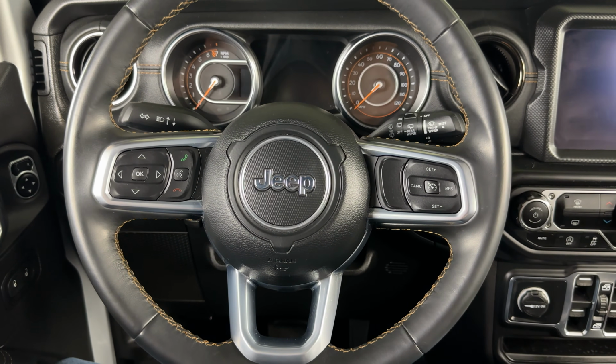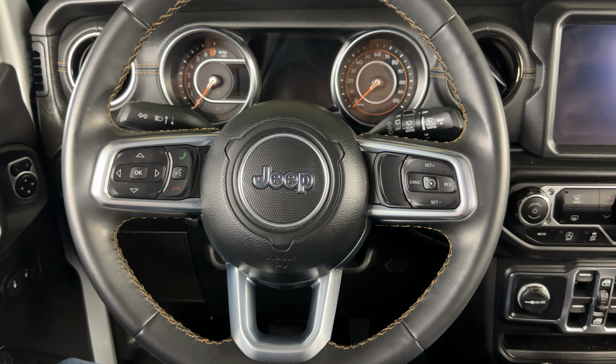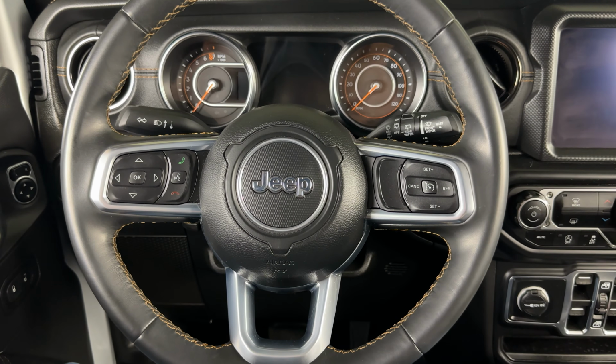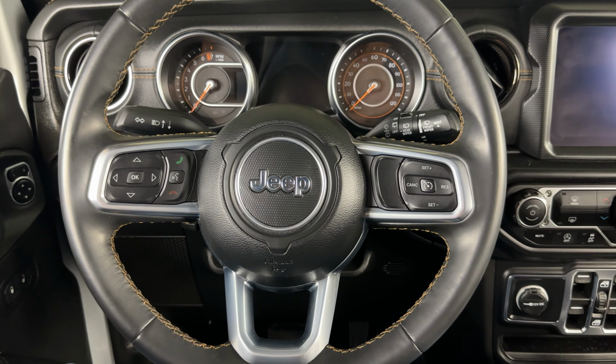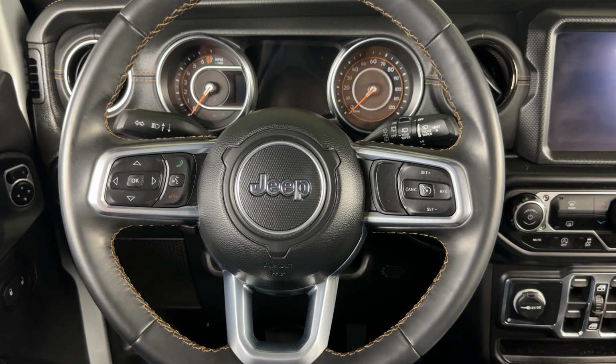Today we're going to take a look at how to reset the oil life after an oil change on a 2022 Jeep Wrangler. So it's a 22 Wrangler in this video, but it will be the same on a few different years. This will also work on the Jeep Gladiator. So I'm in the vehicle now.